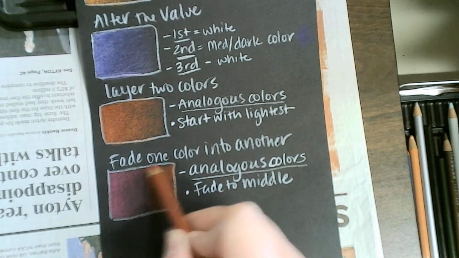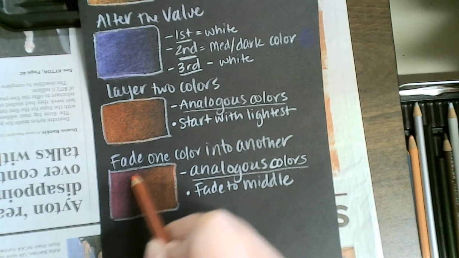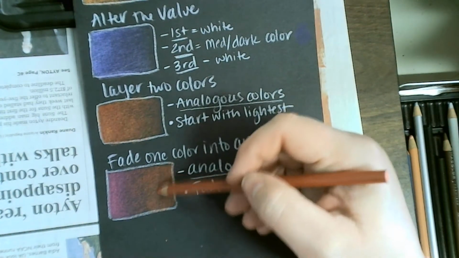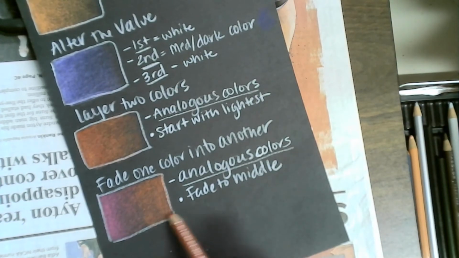And you're going to overlap the two to where you can't tell where one color starts and the other one stops. So I feel like this is a good one if you have some really big shapes or sections in your final draft.